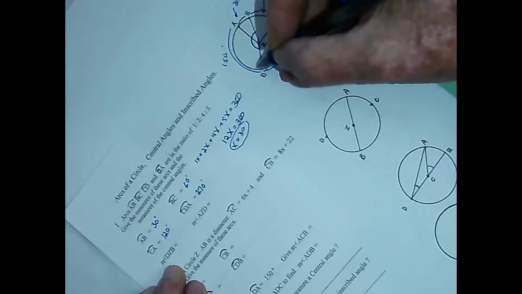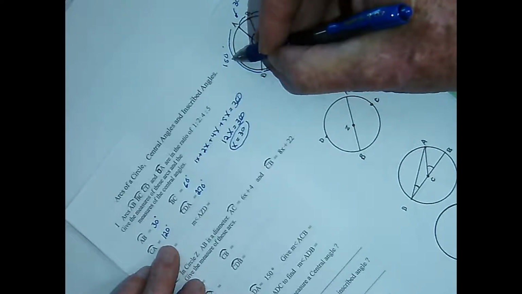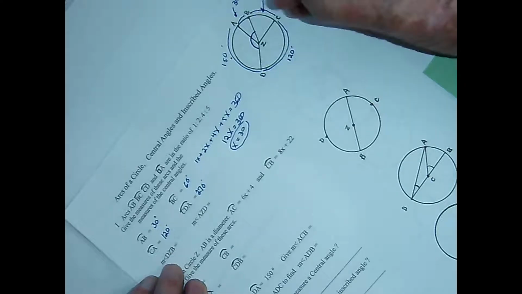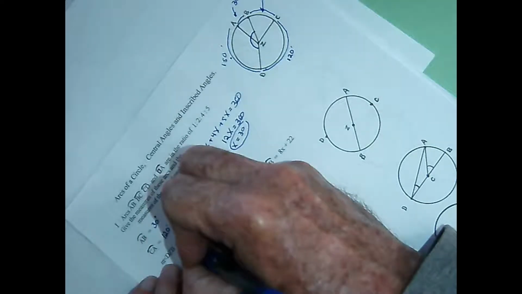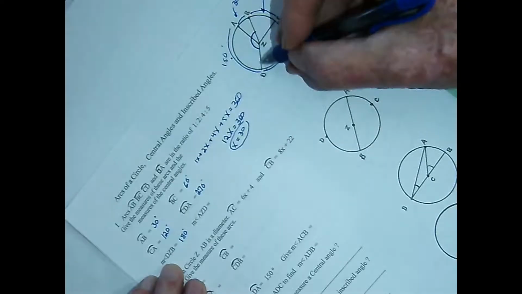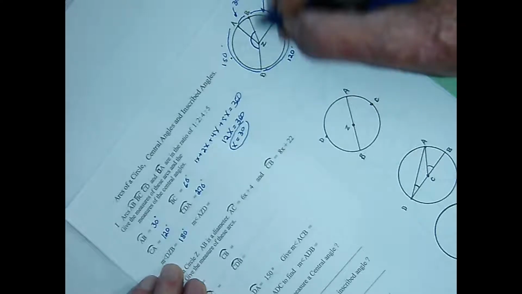And that arc is 150, I guess it was, plus 30, that should be 180. So that makes me think that angle DZB would be 180. I'm not really going for that. I think my picture's a little bit wacky. But if this was 150 and that's 30, that should be a semicircle right there, and that should be a straight line.